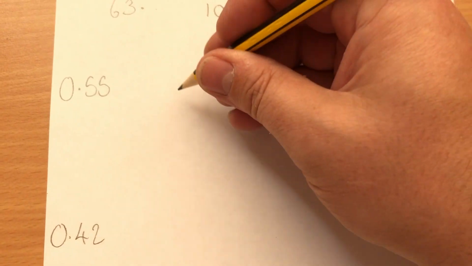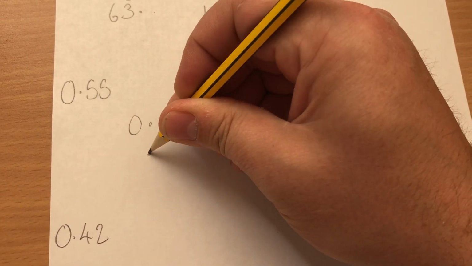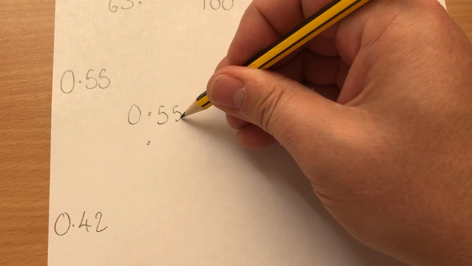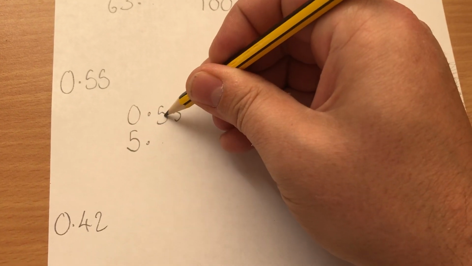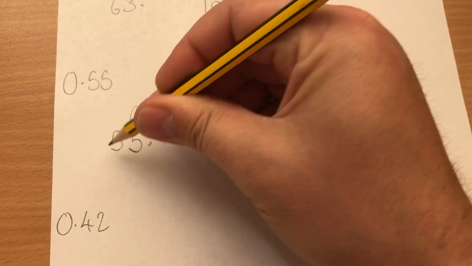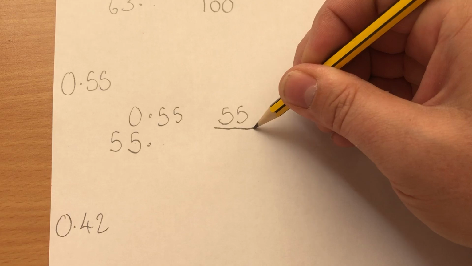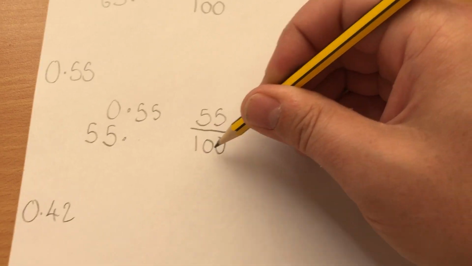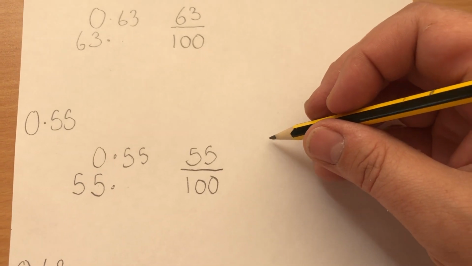I move on to 0.55. So first thing I do is multiply it by 100. Move it 2 places bigger, 2 places to the left. The 5 goes 1, 2. This 5 goes 1, 2. So I've got 55. Write my 55 as a fraction over 100. And I'll look at my fraction and decide if I can simplify it.